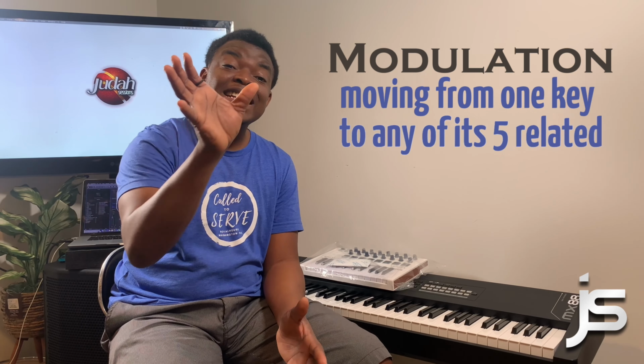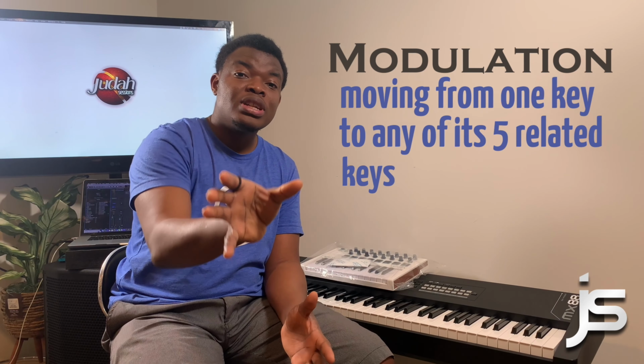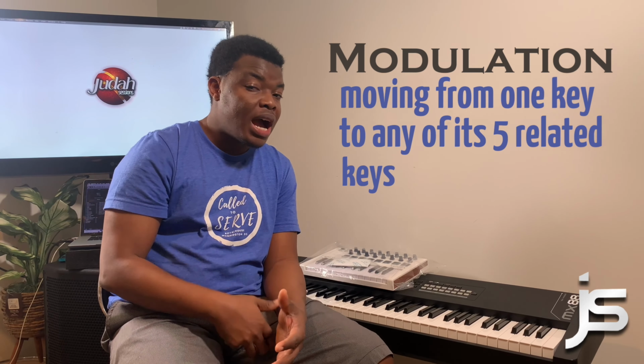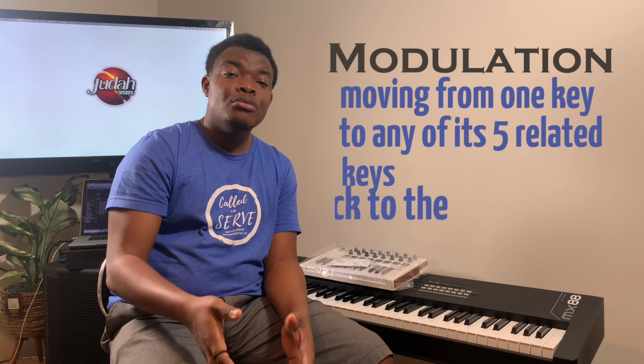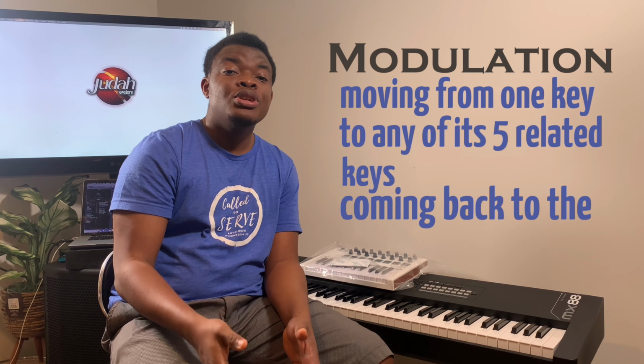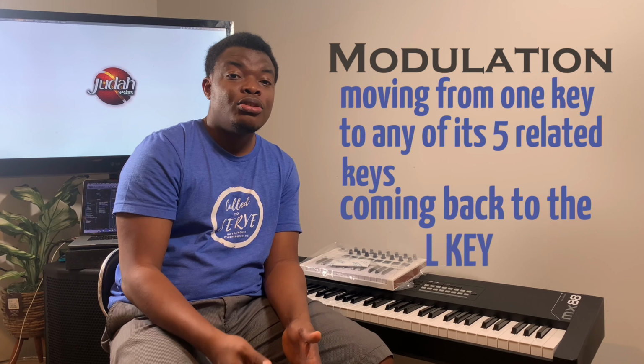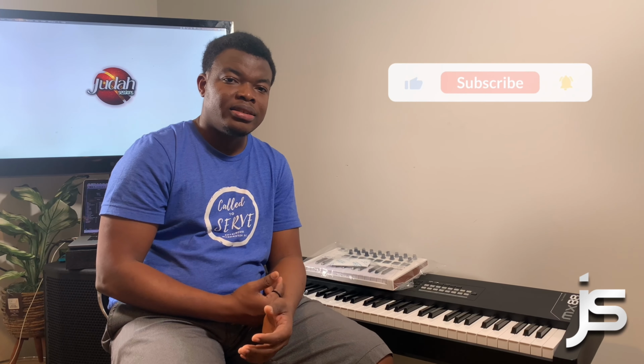So the difference between modulation and transposition is that with modulation, you move from one key to a related key, those related keys that I talked about, and you come back, and most of the time you end in your original key. With transposition, you move and never come back. But with modulation, you move to any of those 5 remote keys and come back. No matter how long the modulation is going to take, you come back.